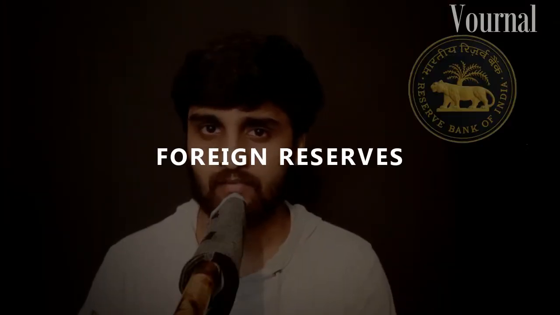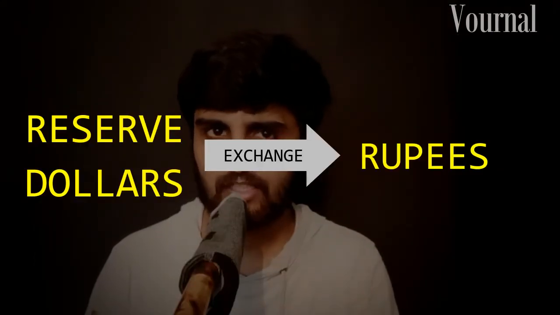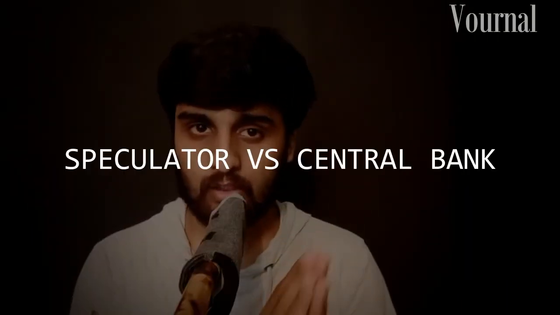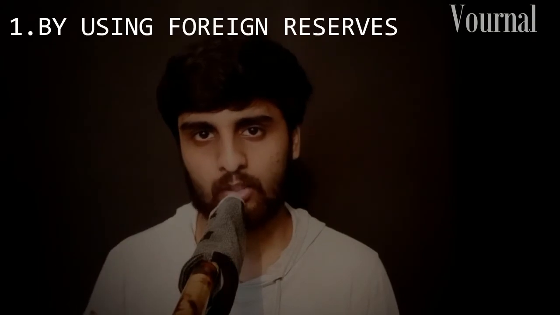Now how is fixing done? RBI will have a lot of dollars which it has collected whenever the rupee's rate was stable in the past. These savings are called foreign reserves, which you will hear about a lot in the news. During a speculative attack, RBI uses these reserve dollars and starts buying rupees, which will drive the demand back towards the rupee. A war will go on between the speculator and the central bank, but RBI will only be able to buy rupees as long as it has dollar reserves. This is one method to fix a currency.